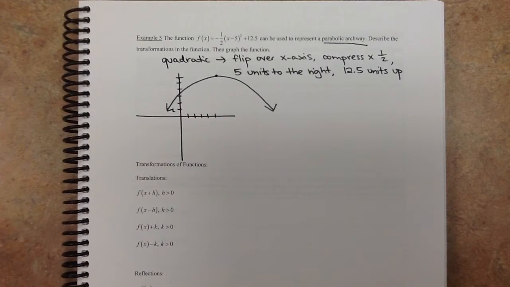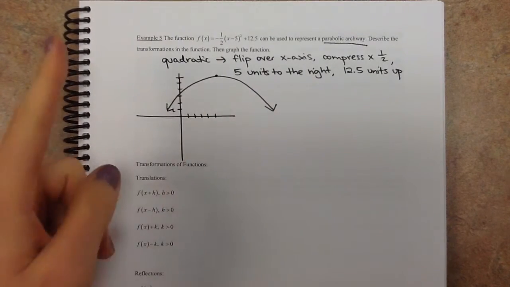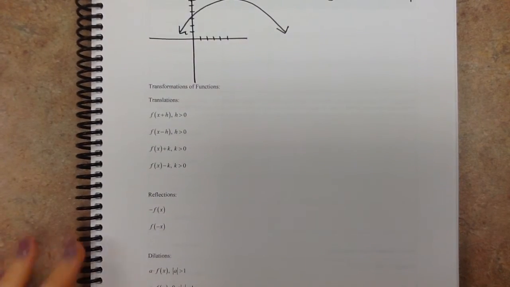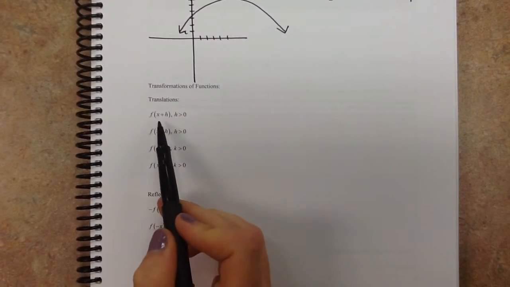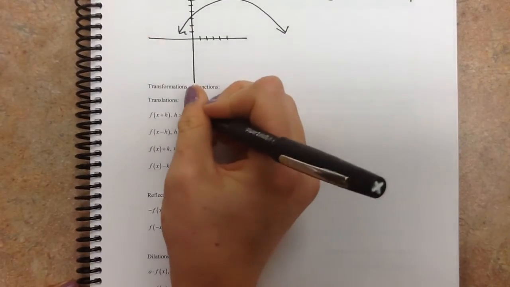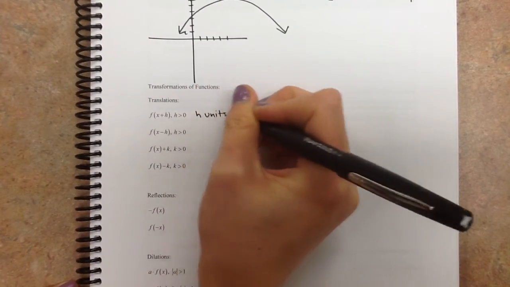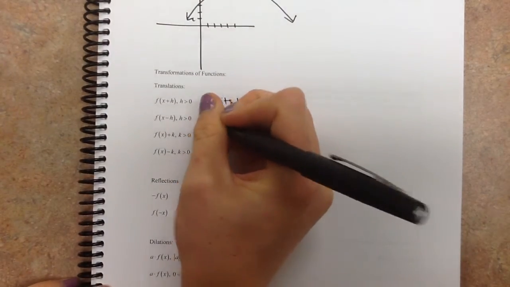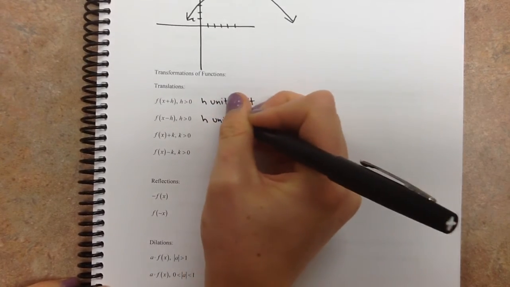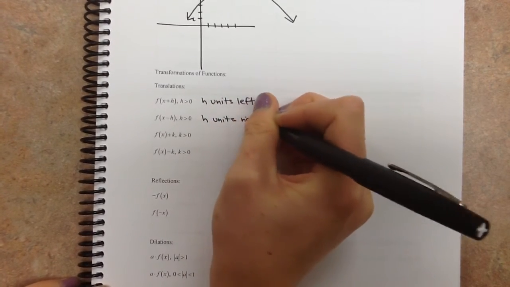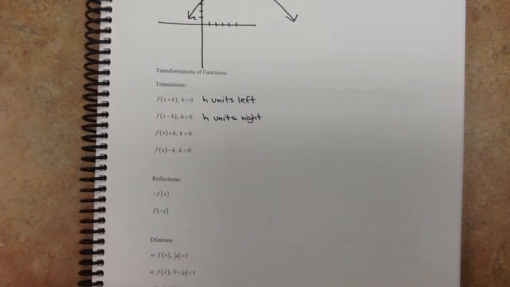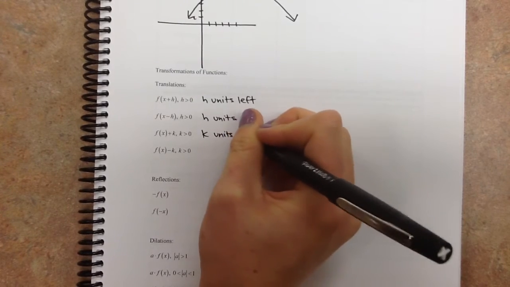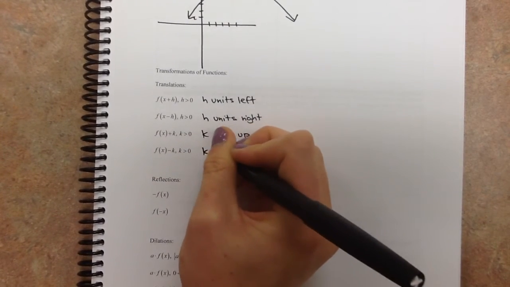A parabolic archway. You can't go under an archway if it's flipped right side up like an original parabola would be. Okay, we're going to do these really, really quickly. Translations, if it's on the inside and you actually have plus h, you're going h units to the left. Remember, the inside is counterintuitive. And if it's minus h, you're going h units to the right. Those left-right units are the opposite of what you think they're going to do. If you have plus k on the outside, you're going k units up. And if it's minus, you're going k units down.